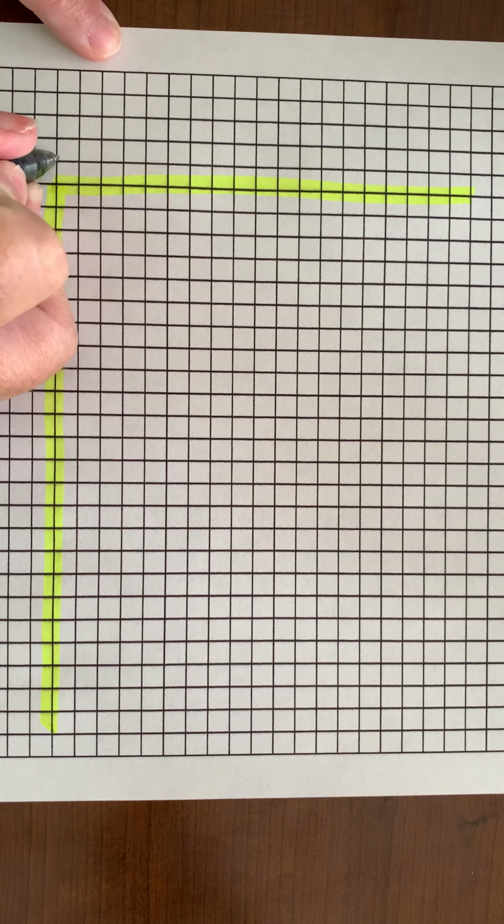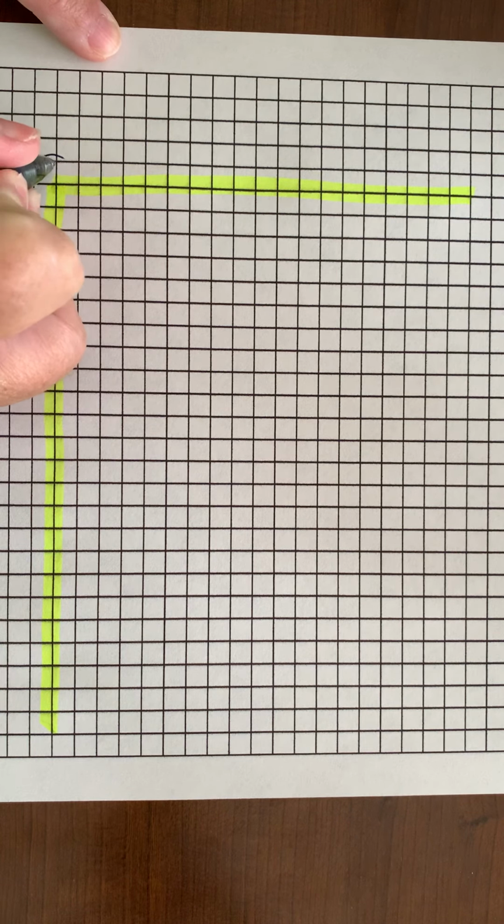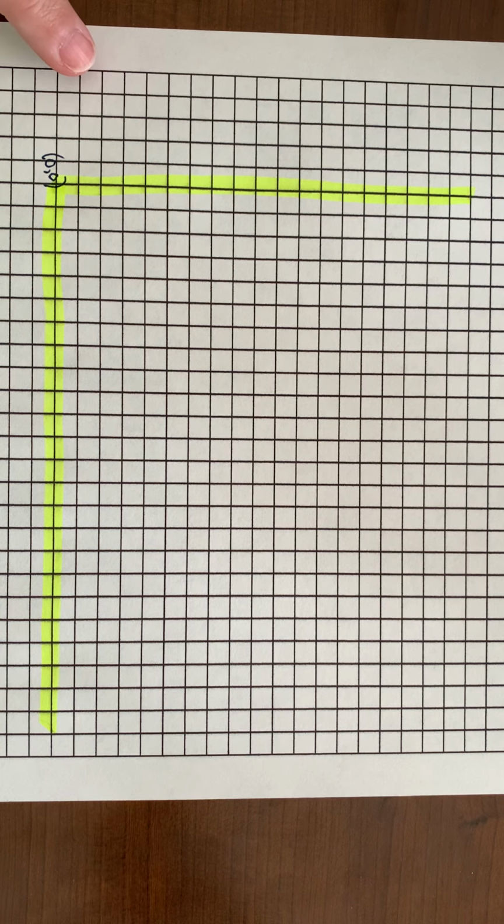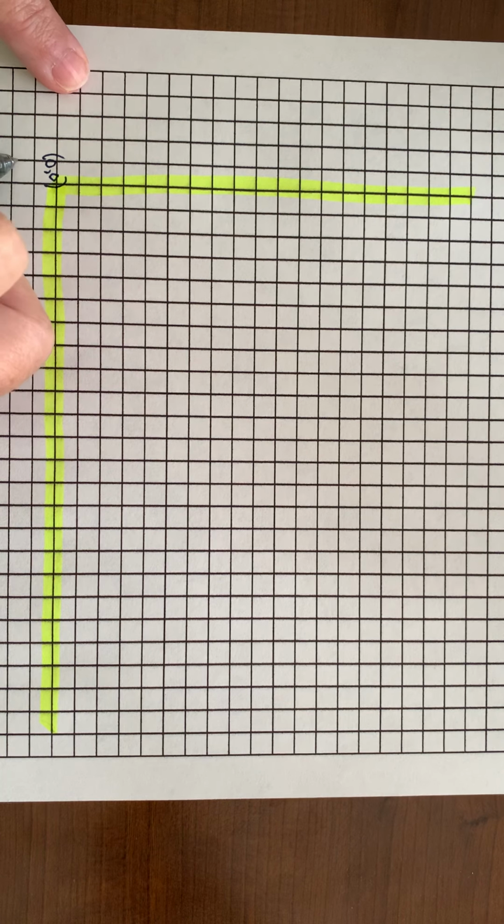At the corner of this L, there are two coordinates, and they are 0 and 0. I call that the origin. Okay, that's called the origin. That's where everything begins.